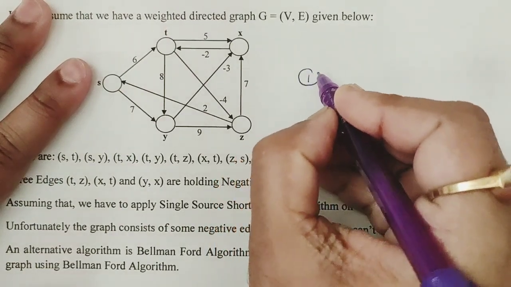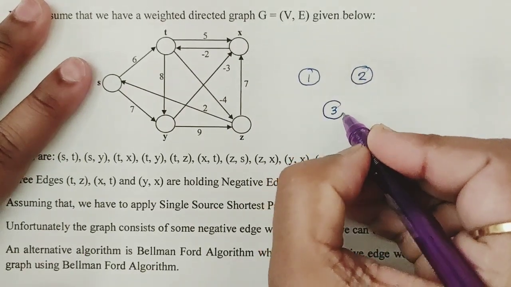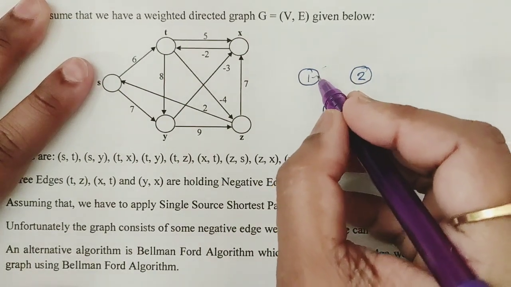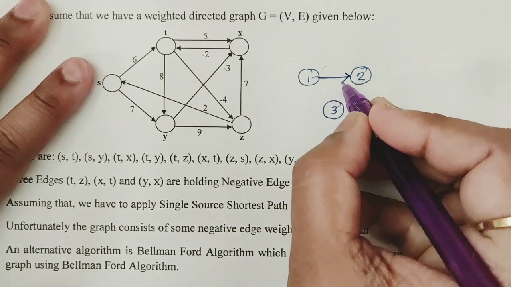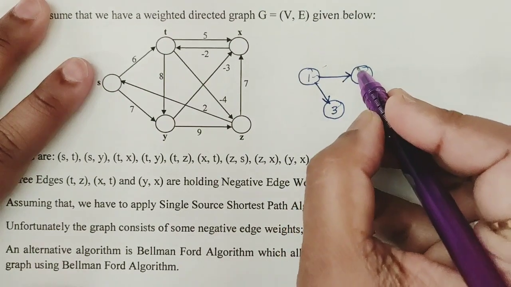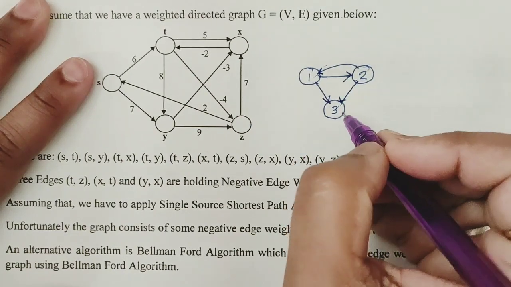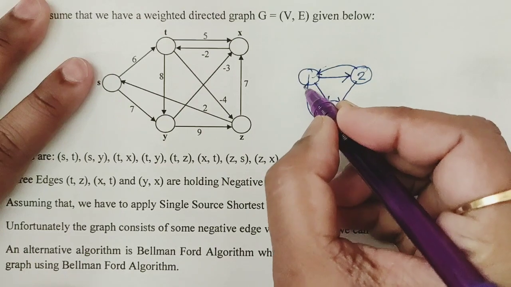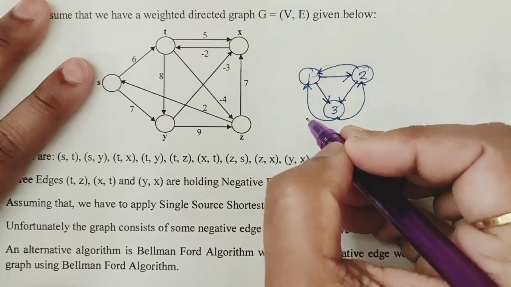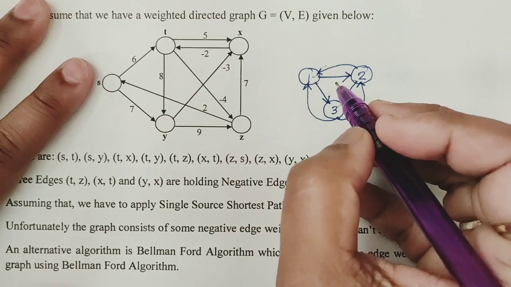Now suppose you have a very simple graph. Suppose 1 is the first vertex, 2 is the second vertex, and 3 is the third one. Assuming that it is also a directed graph, suppose there is an edge from 1 to 2, and an edge from 1 to 3. Similarly, suppose there is an edge from 2 to 1, and an edge from 2 to 3. Suppose there is an edge from 3 to 1, and an edge from 3 to 2. So this is a weighted directed graph, though I am till now not applying the edge weights.